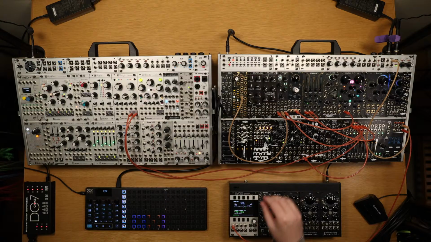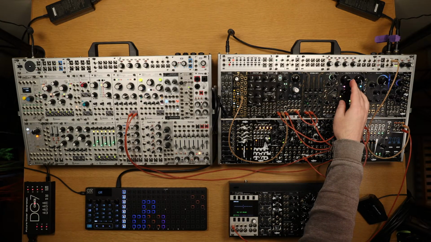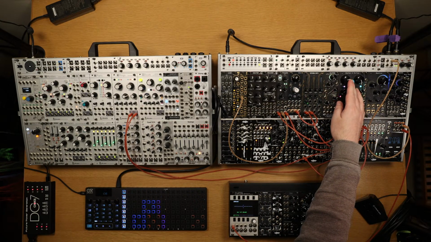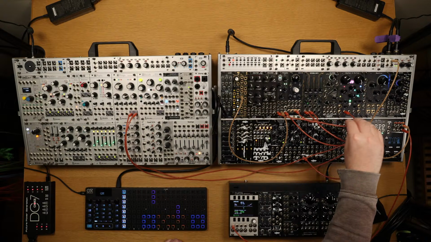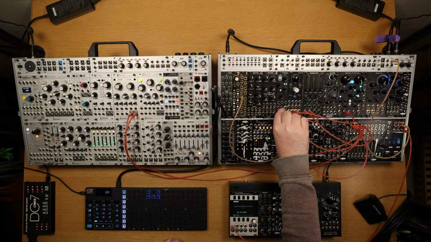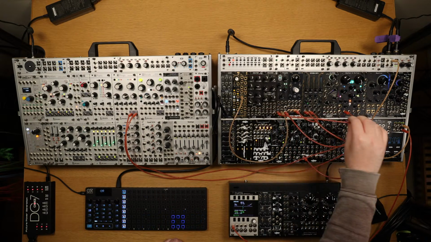There you go. Okay, and then let's tune Castor and Pollux down to an E. Okay. That seems good. I may have to retune once we get the sequencer plugged in.